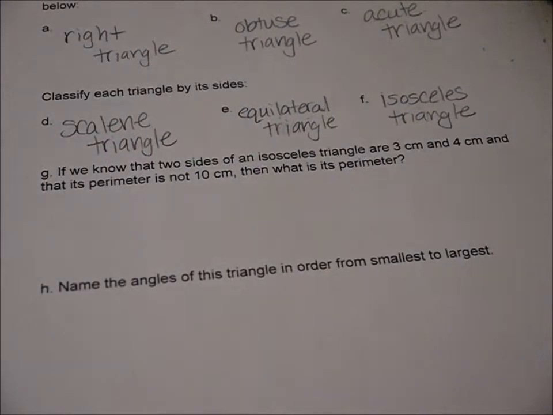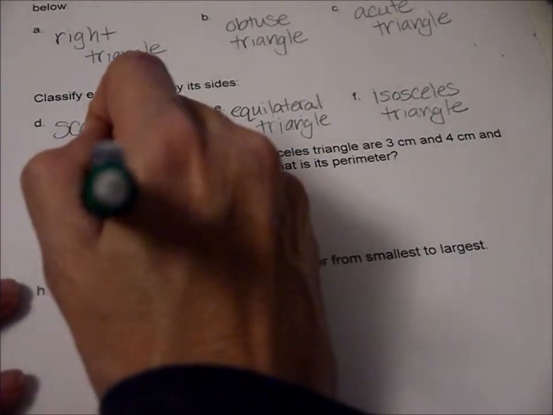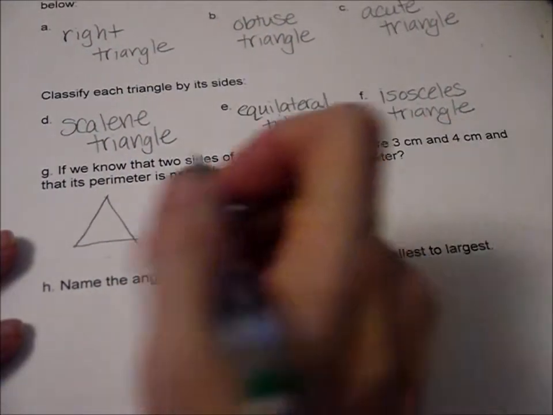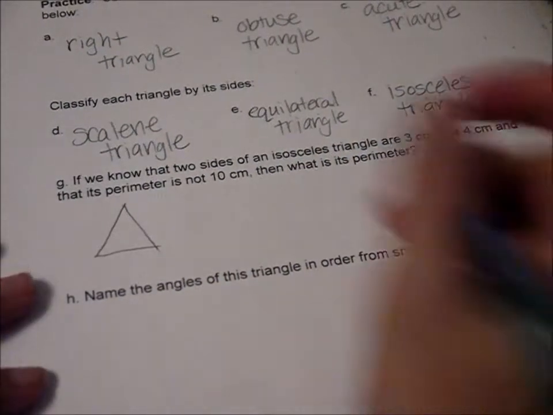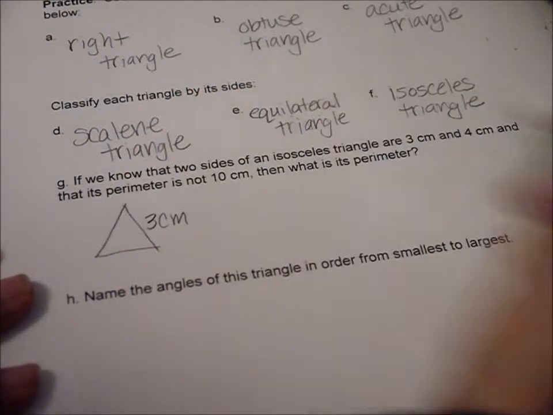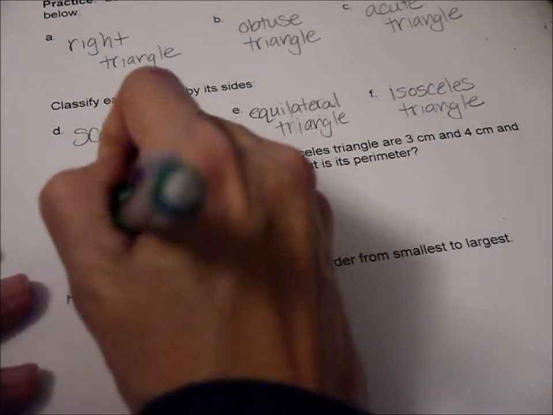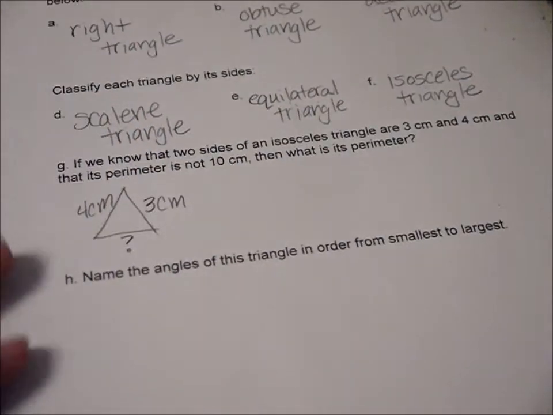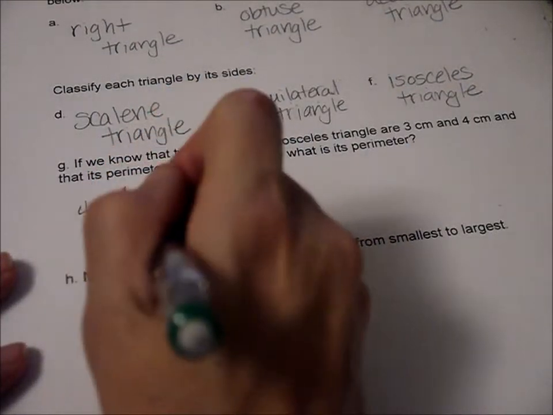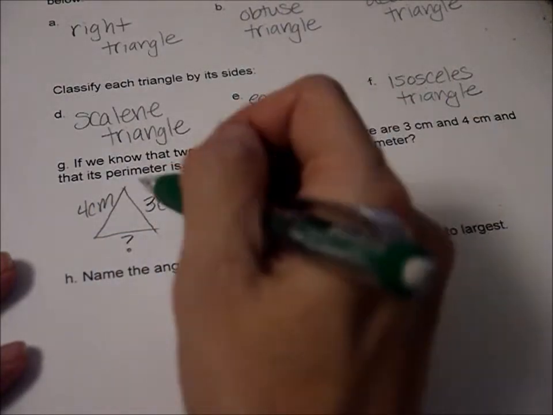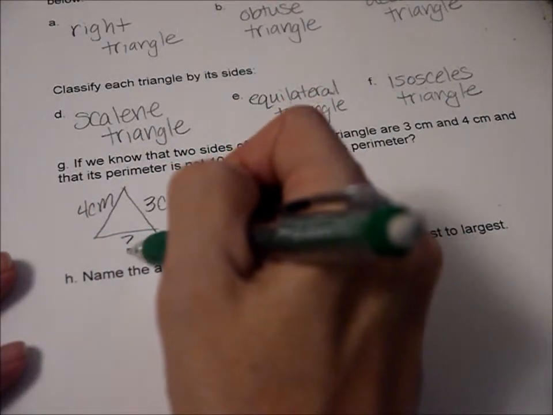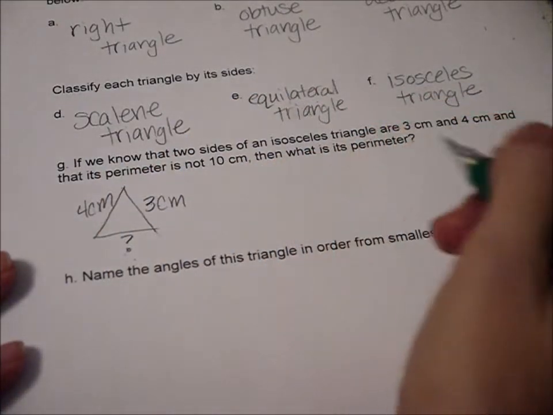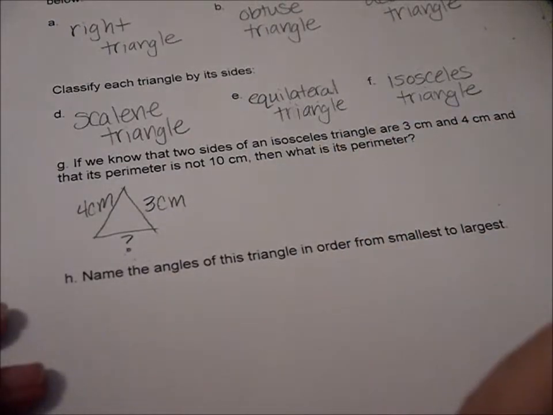And letter G, it's always good to draw a picture when they're discussing a picture, it's good to have a visual. 2 sides of an isosceles triangle are 3 centimeters and 4 centimeters. Okay, and so we don't know this, but it's an isosceles triangle. These 2 are not the same measure, are they? So this is either going to be a 3 or a 4. Okay, it's got to be a 3 or a 4. Now when we add them up, it's not 10. So what is its perimeter?